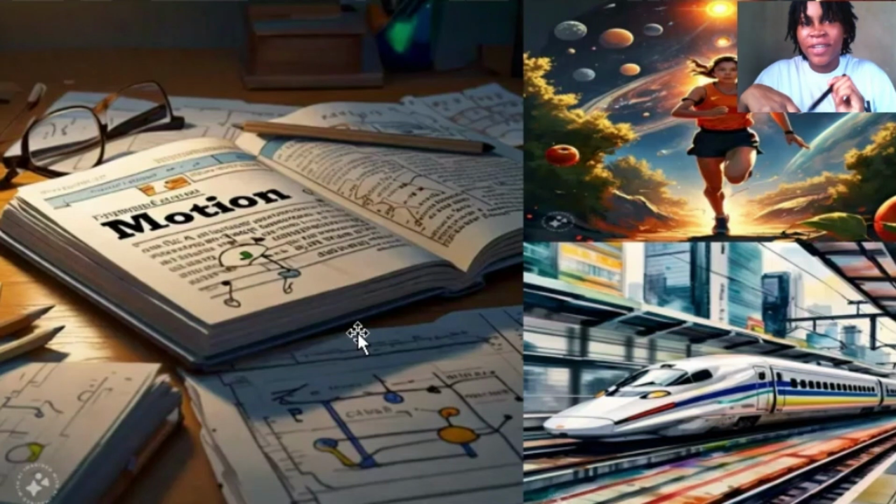Yes, I know you saw that. You saw how the pen was moving and my hand too was moving from one direction, or from one point to the other. That's what we are going to look at today. Our topic for today is motion, or introduction to motion.